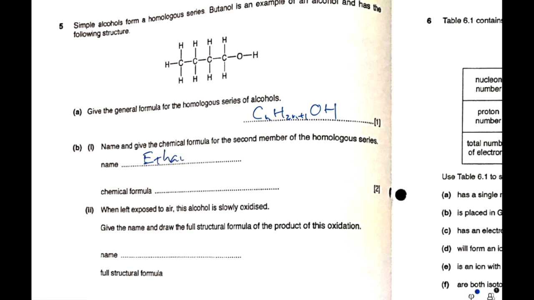Ethanol, chemical formula C2H5OH. So alcohol plus oxygen, what do you get? Acid, right? Ethanoic acid. That's it. So then draw again. I don't know why I took it 2 times.